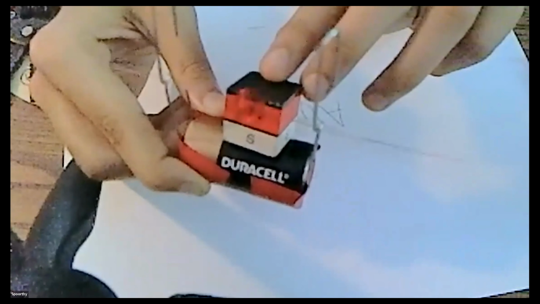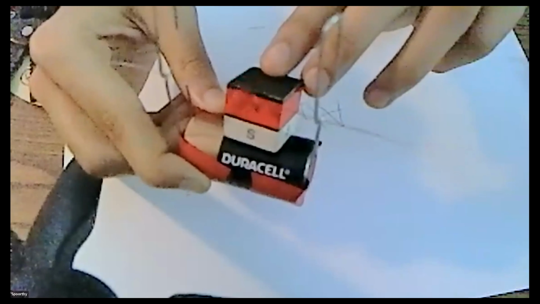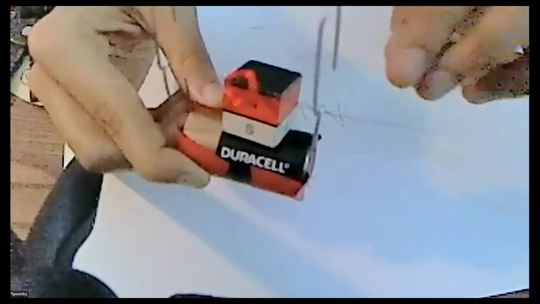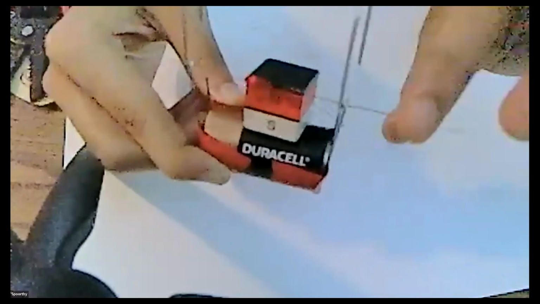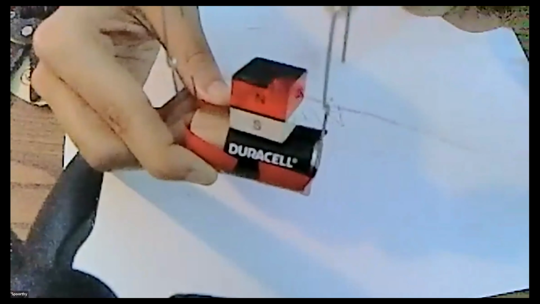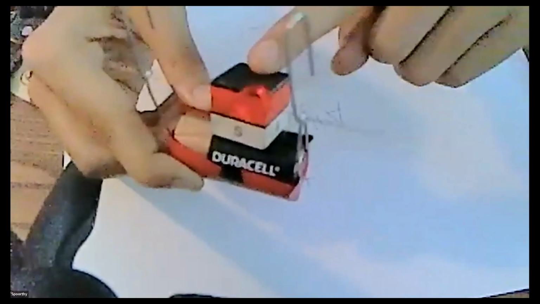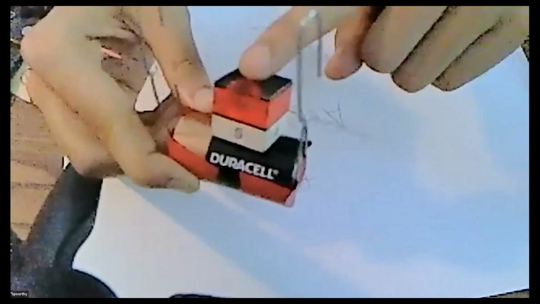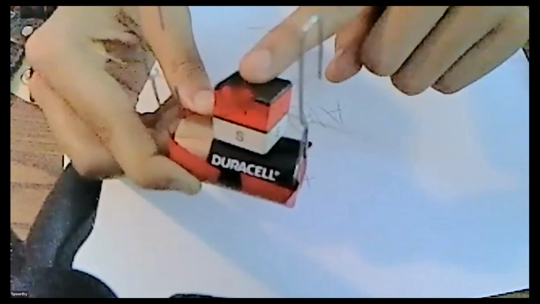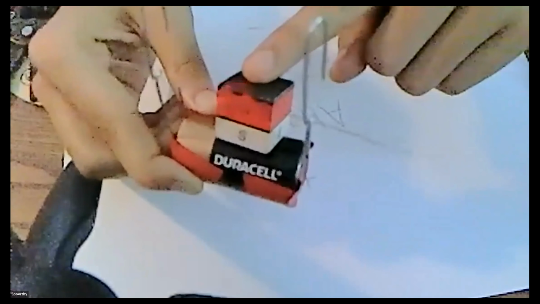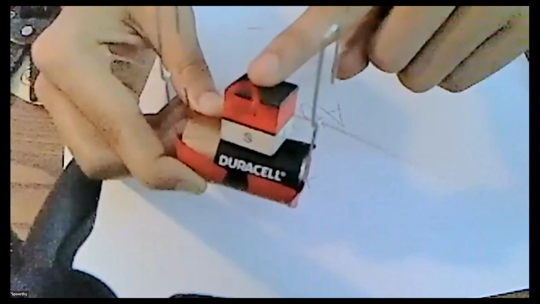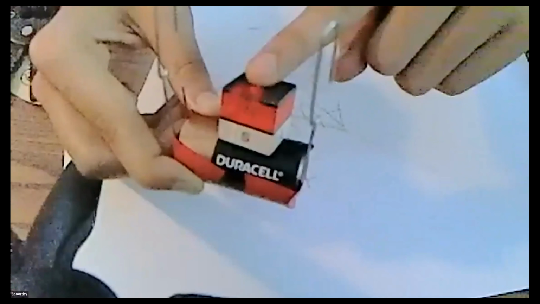And the magnet should touch the coil for half of the spin. So you just have to make sure it's spinning, and if it's not working, you can just give the loop a push and it will spin by itself. It will spin until the battery does not have any more voltage. It should continue spinning.